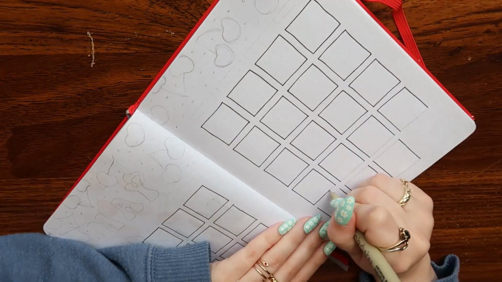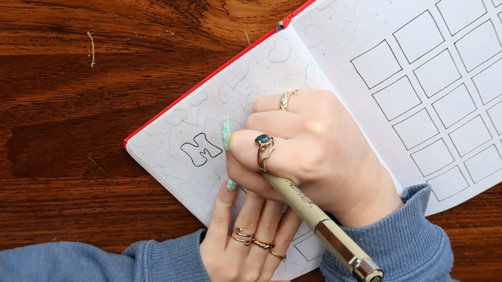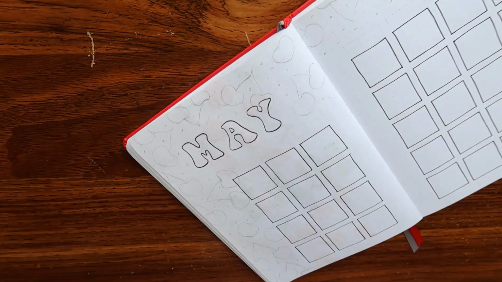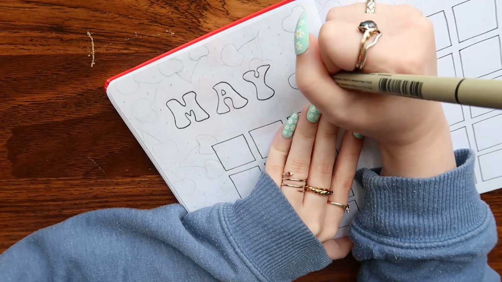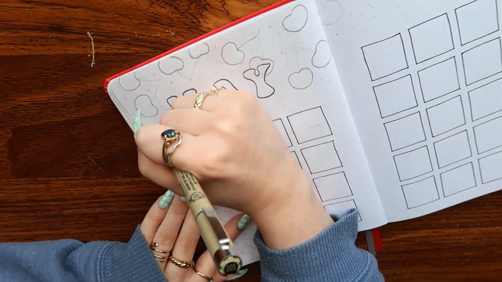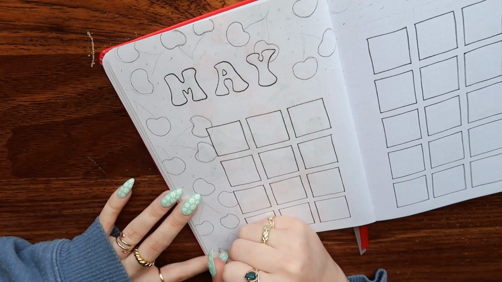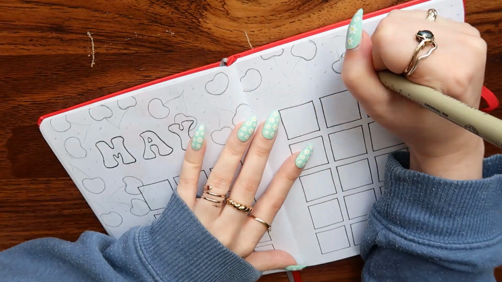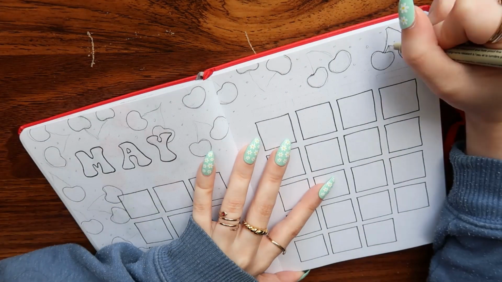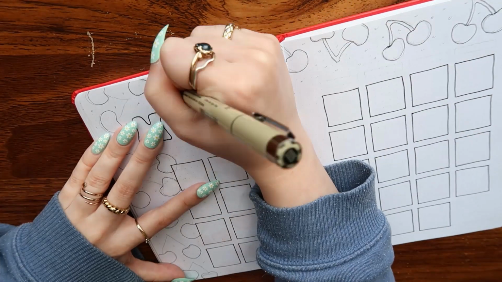So I wrote May at the top of the spread in the same font from the title page, and then filled in the rest of the empty space around the calendar with the cherry drawings. I was also having a lot of struggles with my micron pen for these spreads when I'm outlining all the cherries. I used a new marker this month and I pressed down a little bit too hard on it and I kind of bent the tip of the pen, so it wasn't cooperating too well. So if you see me struggling with that throughout these spreads, just ignore it, it's fine. It worked out in the end.